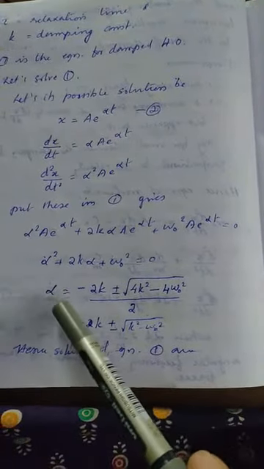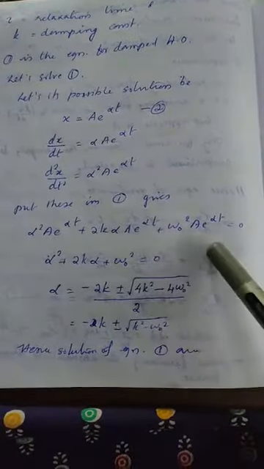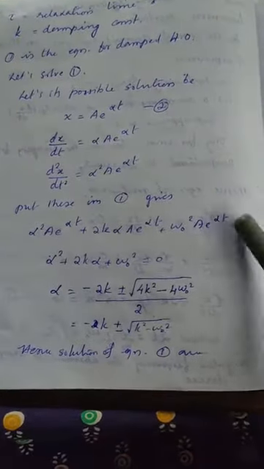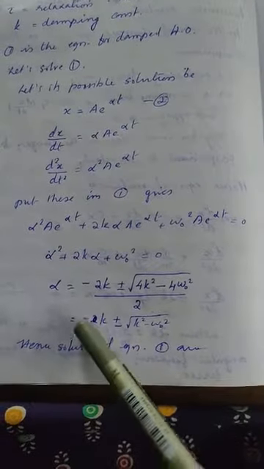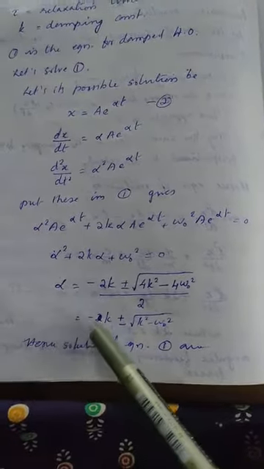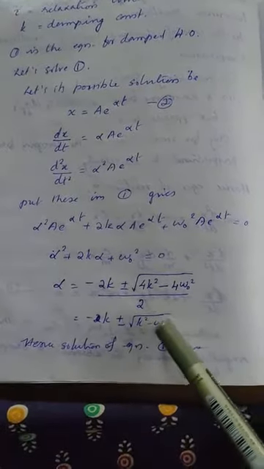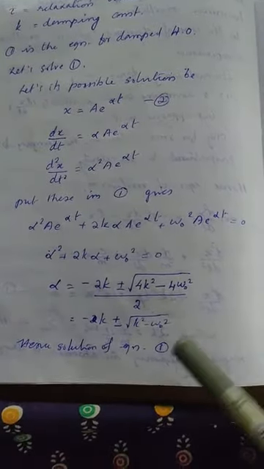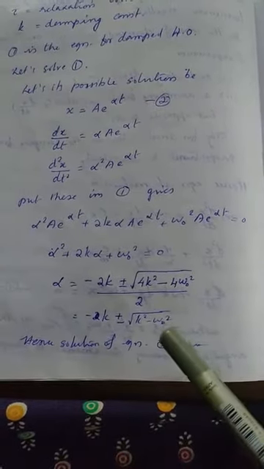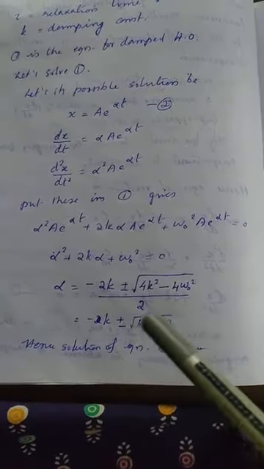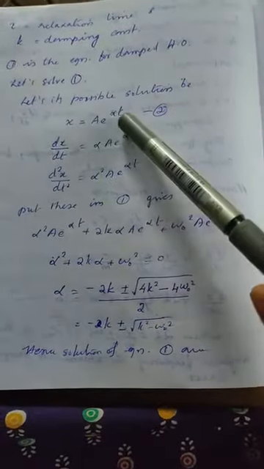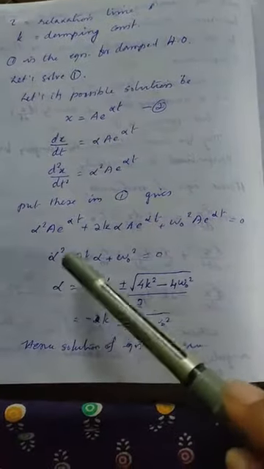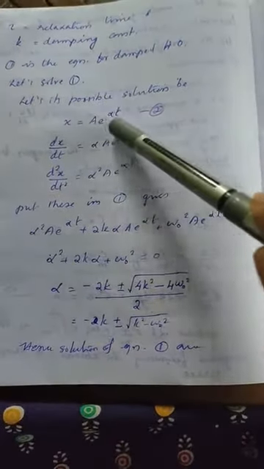Any quadratic equation can be solved by the formula minus b plus or minus square root of b square minus 4ac, all over 2a. Using that formula, we get the value of alpha as minus k plus or minus square root of k square minus omega 0 square. The solution of equation 1 is obtained by putting this alpha back into the expression. Now that we have found the value of alpha, putting it back into this equation, we will get x.